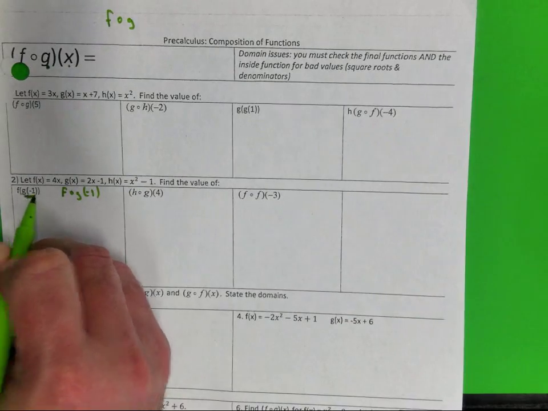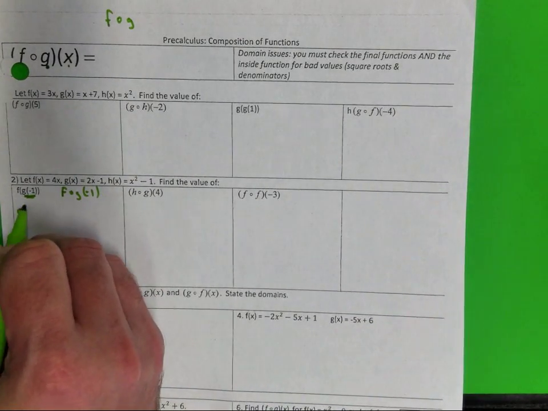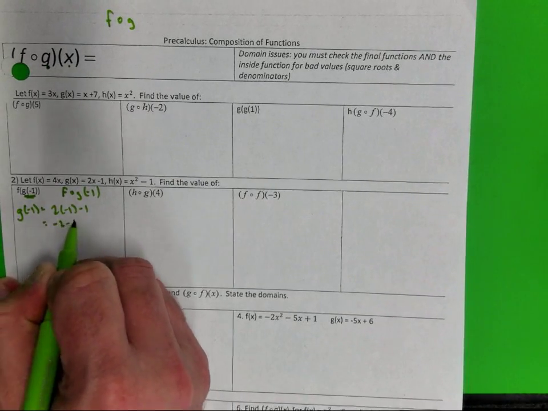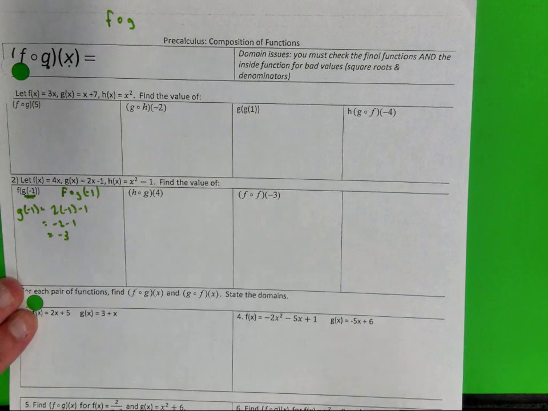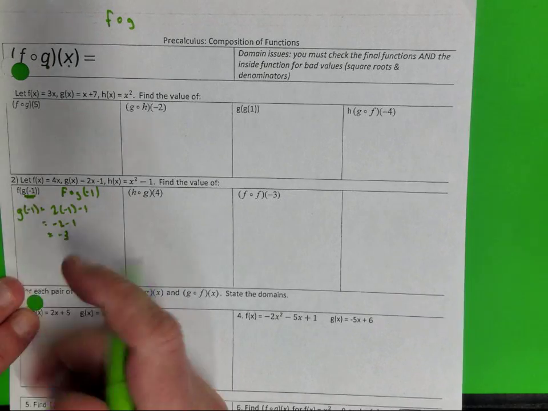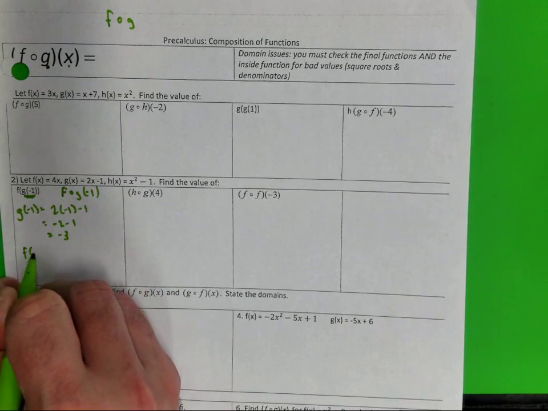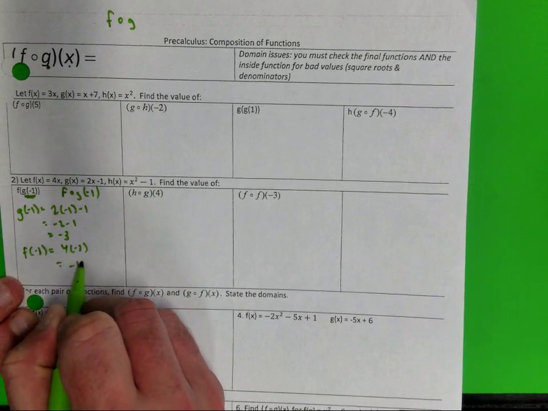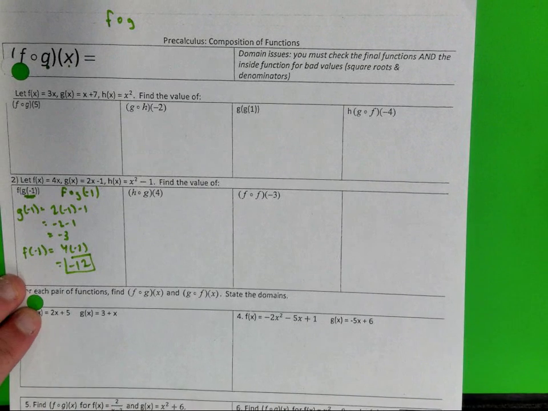So on number 2 here, we want to find g of negative 1. So I go to my g function. G of negative 1 is 2 times negative 1 minus 1, which gives me negative 3. Is that my answer? No, that's going to help you compose the next function. Now I take negative 3 and plug it into which function? F of negative 3. 4 times negative 3 is negative 12. That is your final answer. Just box in your final answer.